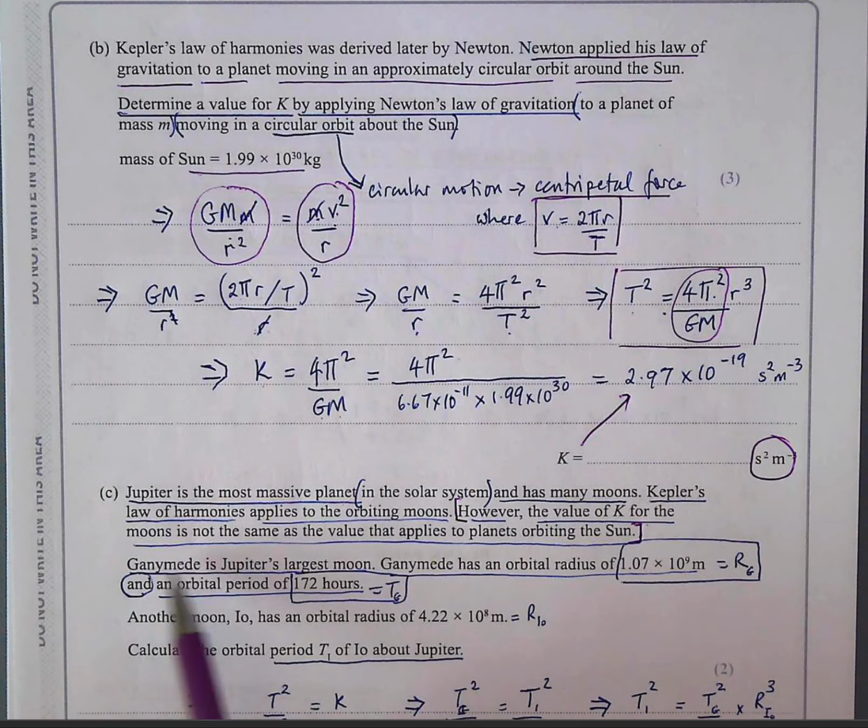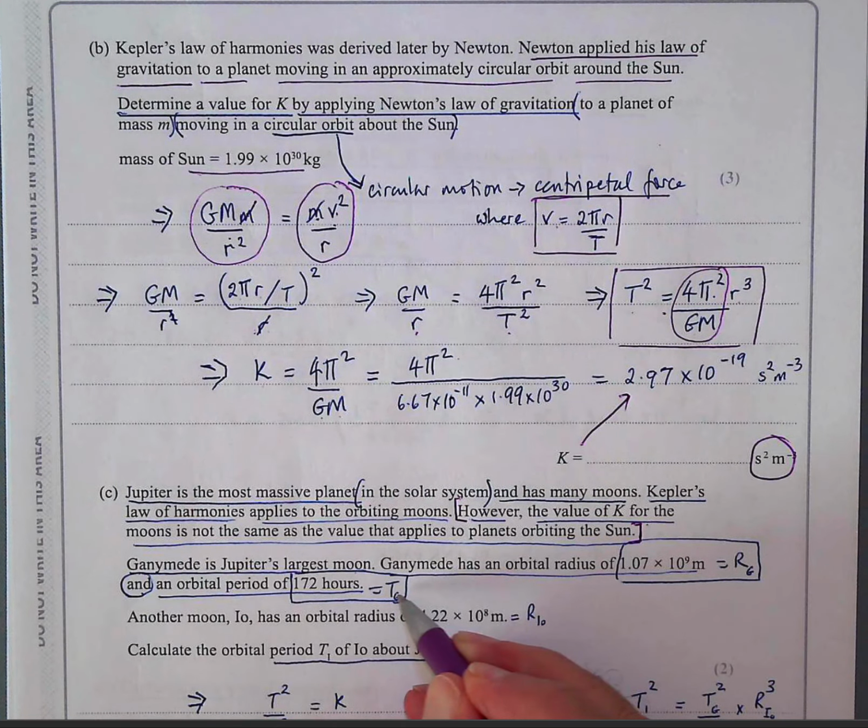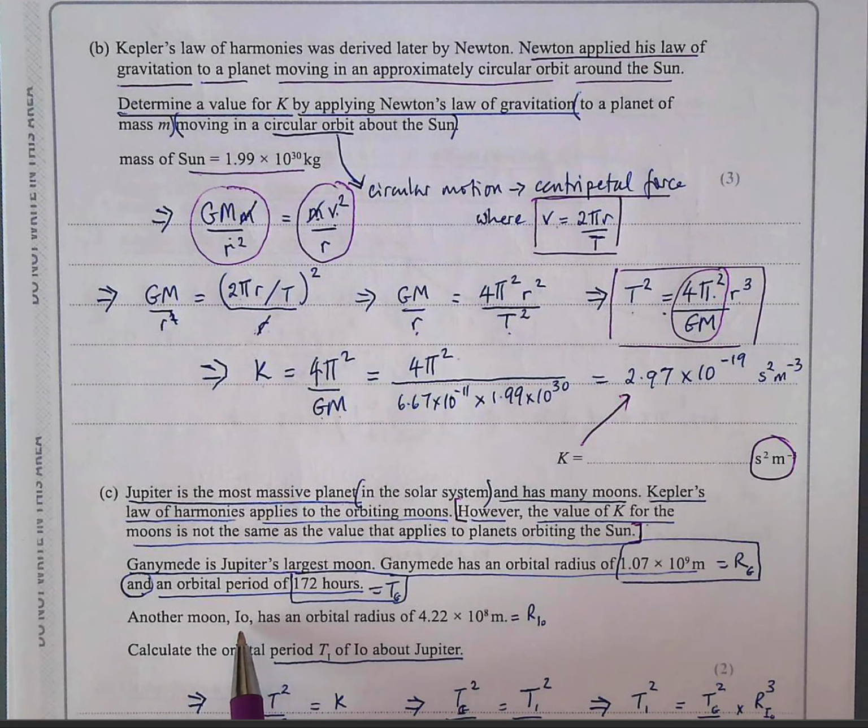Then it says Ganymede is Jupiter's largest moon, and it gives data about Ganymede. Its orbital radius is this much, so that's the R of Ganymede, and it has an orbital period of 172 hours. So this is the period of Ganymede, with a capital G. Another moon, Io, has an orbital radius of 4.22 times 10 to the 8.